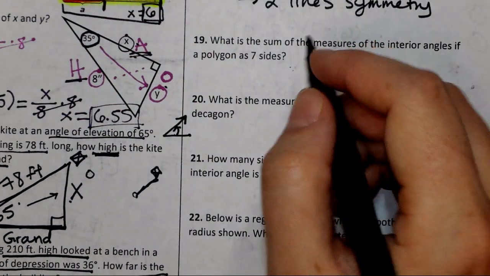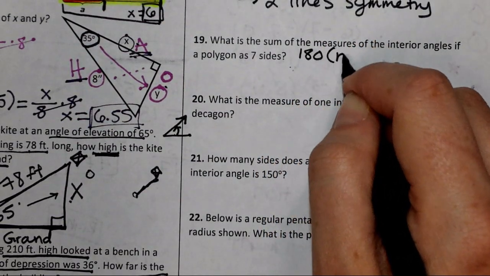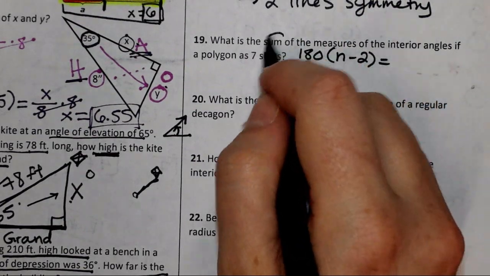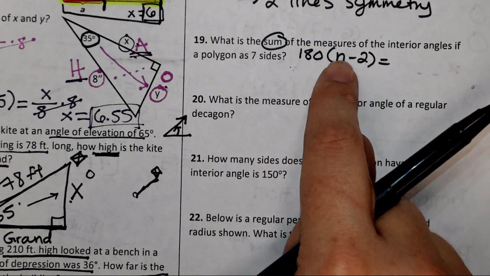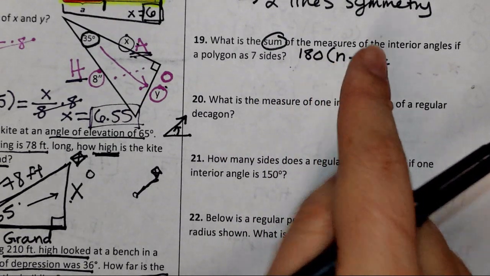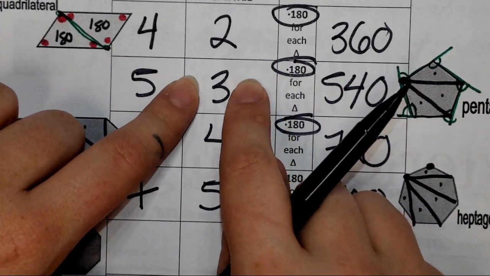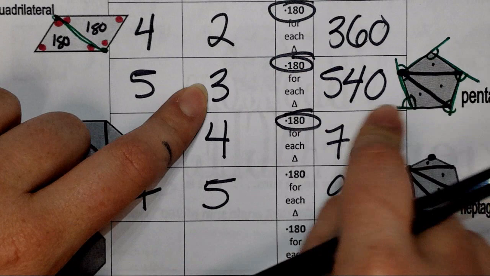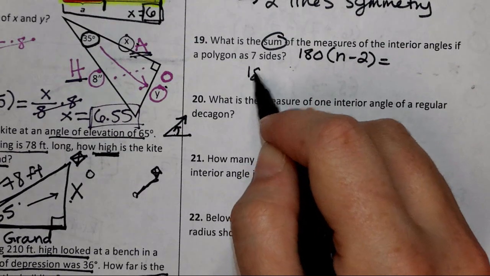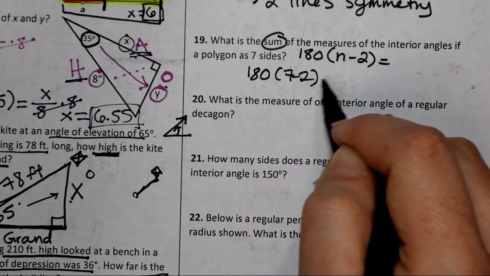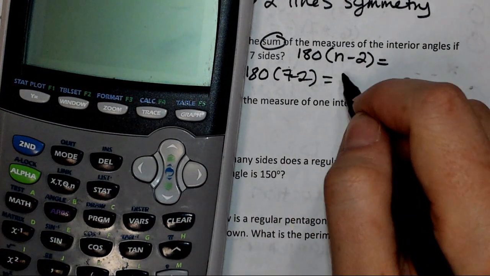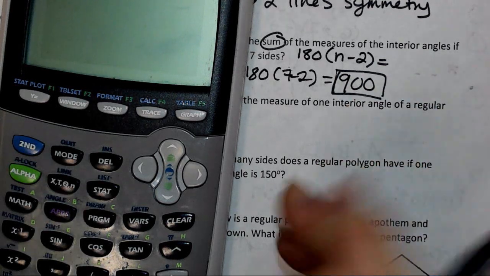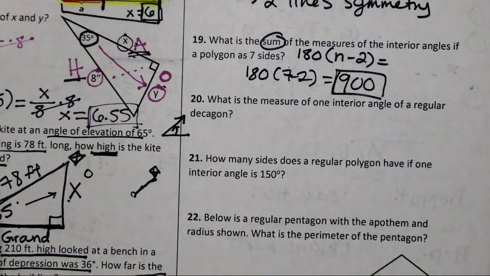So that ends up making this formula that anytime you want to find the sum of the interior angles, it follows the formula 180 times n minus 2, where this is the number of sides minus 2. And it comes from the fact that when you take the number of triangles, multiply it by 180, that gives you your total angles. Okay, so plugging in 7 as our number of sides, 180 times 7 minus 2 gives us 900 as the sum of interior angles.